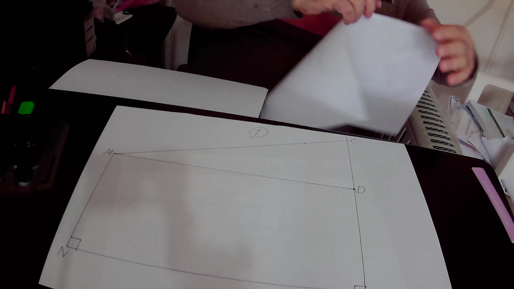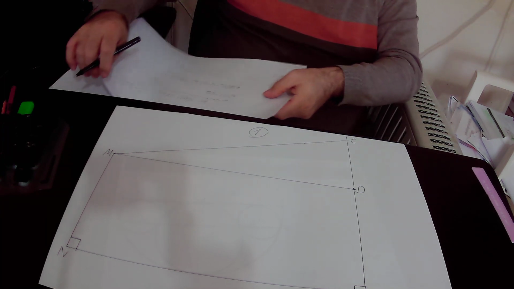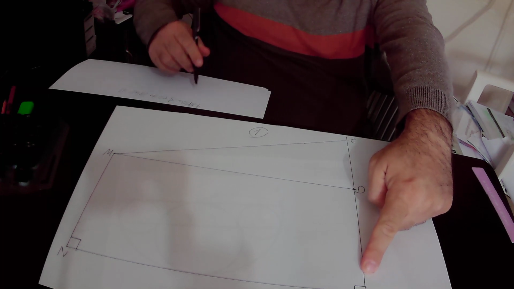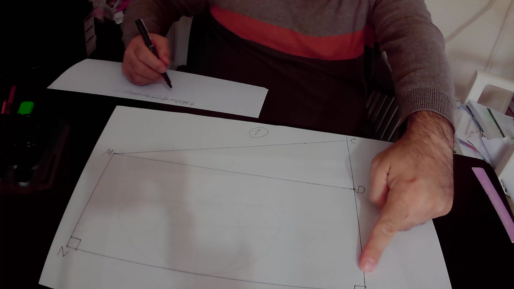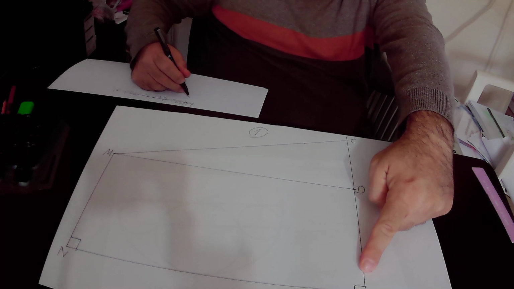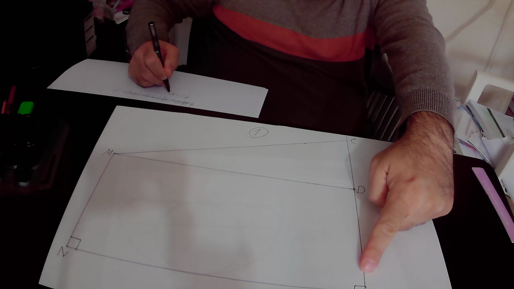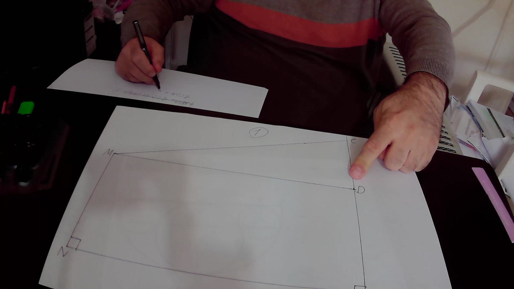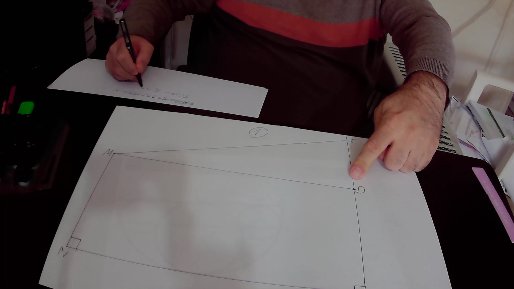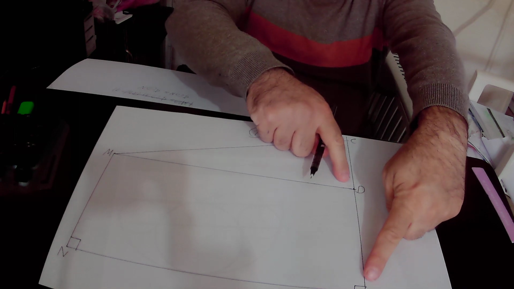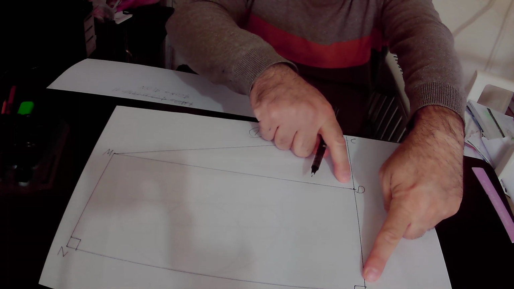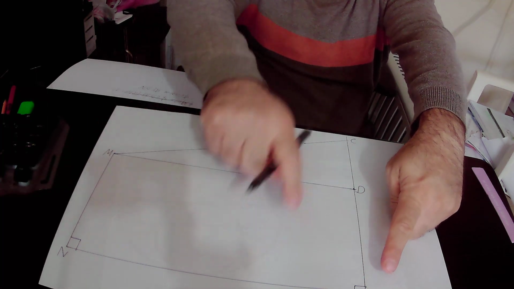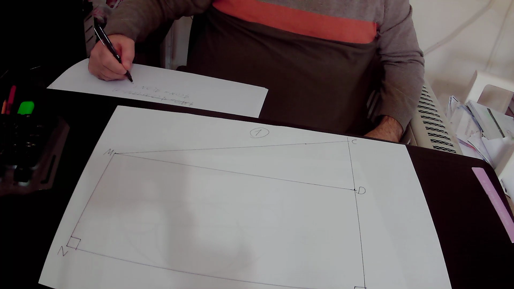I repeat again, angle CON, this angle, equals this angle CDN, because those two angles are corresponding angles and they are equal to each other because they are located between the parallel lines MD and NO, therefore according to rule number 1 they are equal to each other.